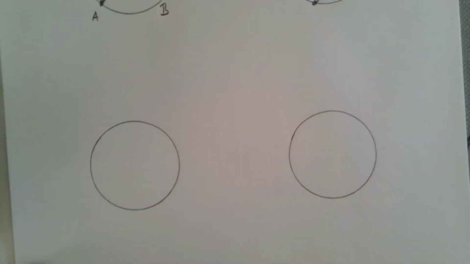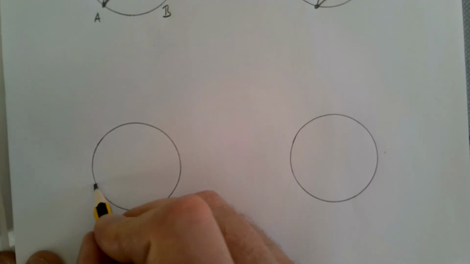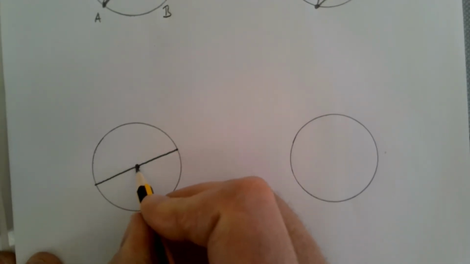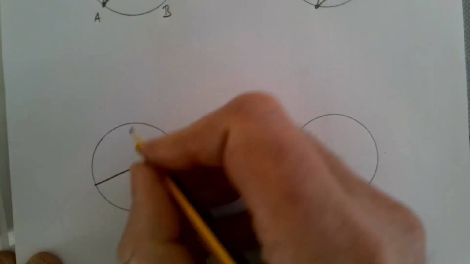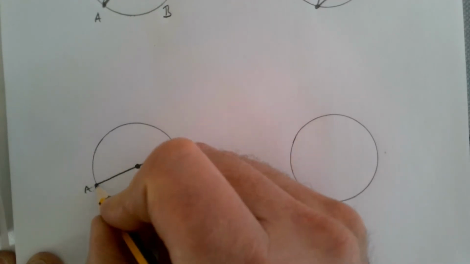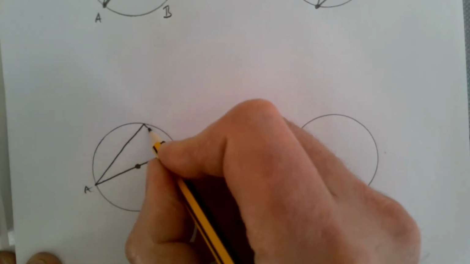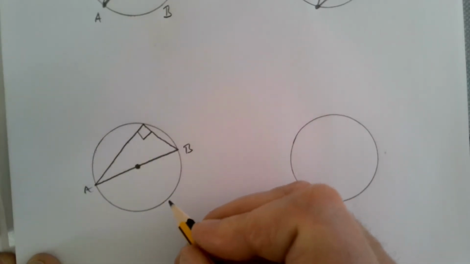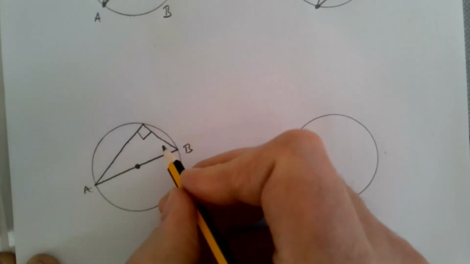On to the third one. If you have a diameter, now I'm hoping people know what a diameter is. It's a chord that goes through the center, and you do the same sort of thing. You take your 2 points A and B, then this is always going to be a right angle. So wherever it touches, this is always going to be a right angle.